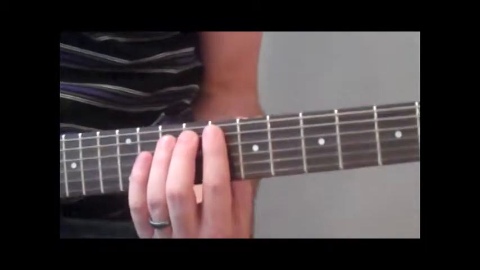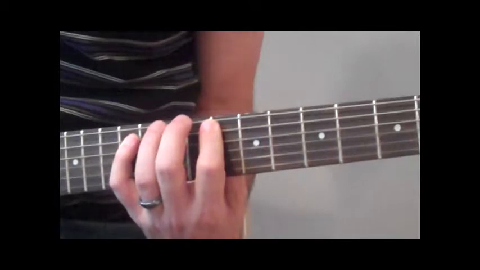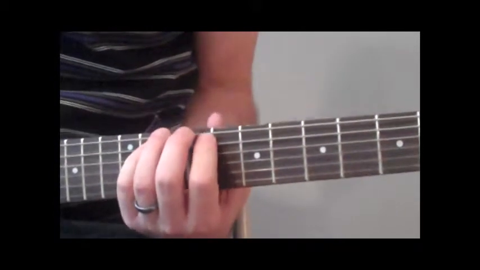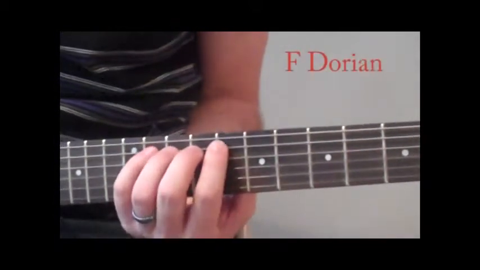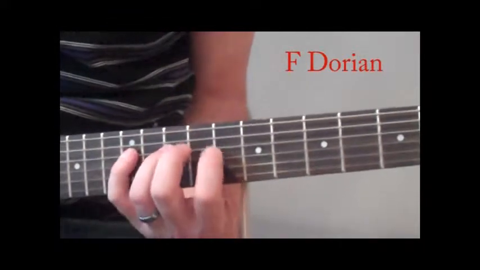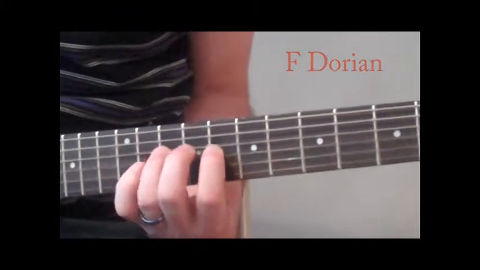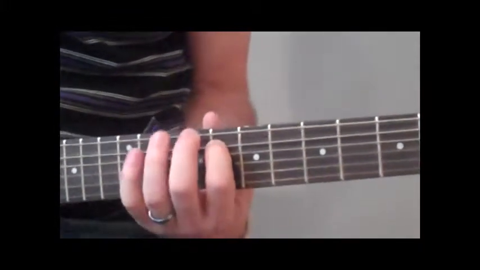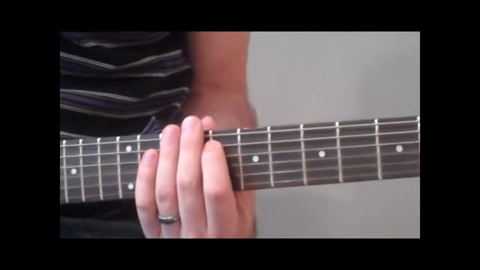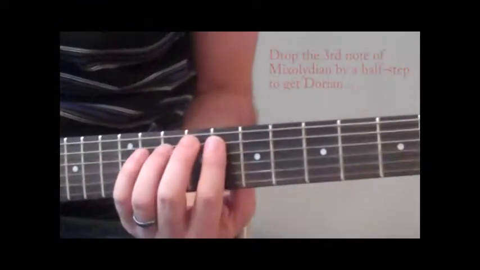Now if we take the 3rd degree of Mixolydian and lower it by 1/2 step, we end up with Dorian. Let's play Mixolydian followed by Dorian to hear the difference.